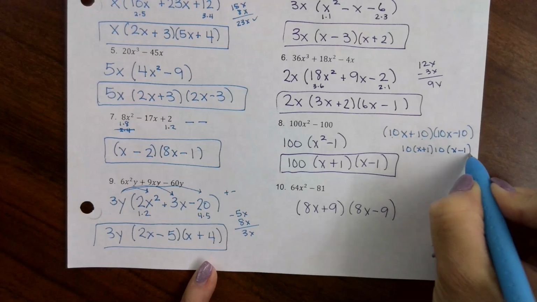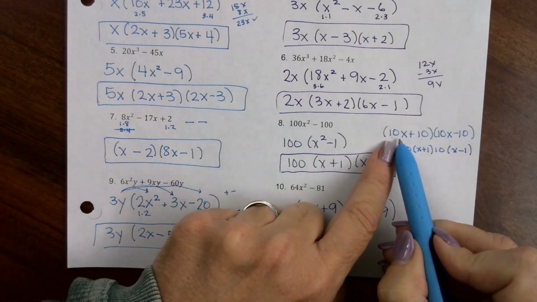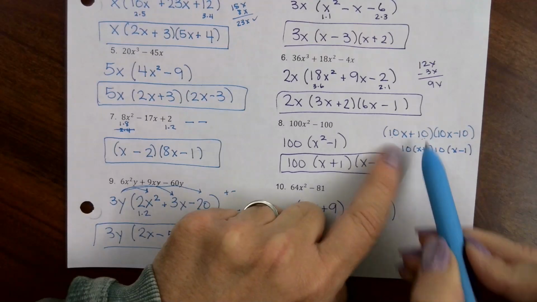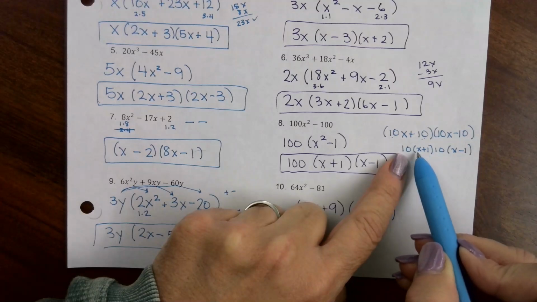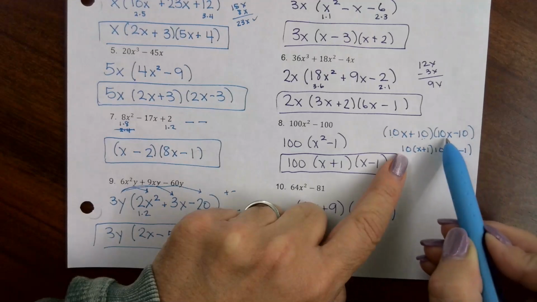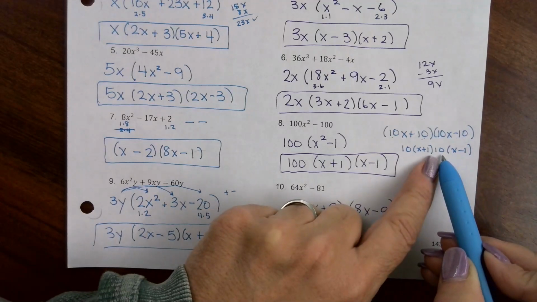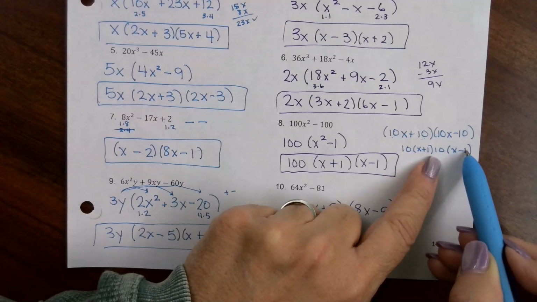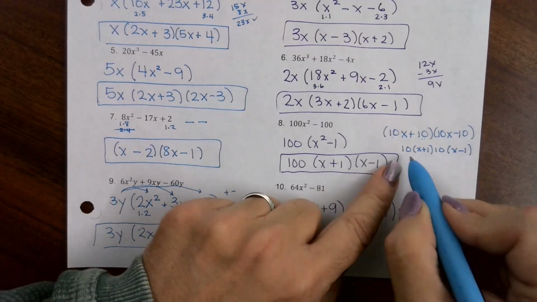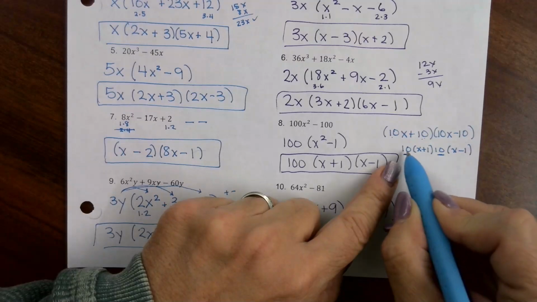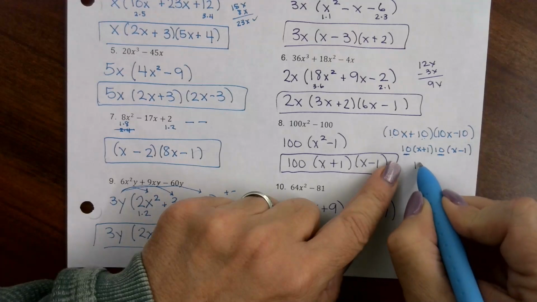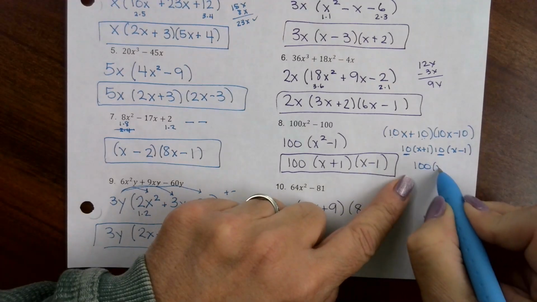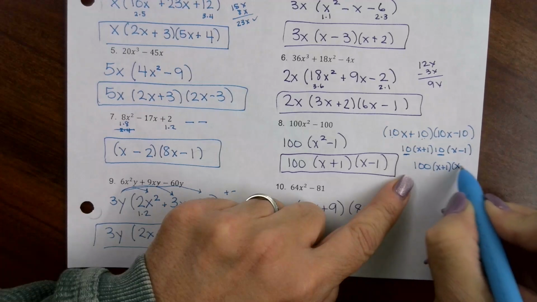So really, what I have to do with this first term is pull out a 10, and I have x plus 1. And then with this term, I'm going to also pull out a 10, and I'm going to have x minus 1. So let me go through this again. So if you have 10x plus 10, I can factor out GCF, greatest common factor, out of 10, and I'm left with x plus 1. If I distribute this back in, I have 10x plus 10.